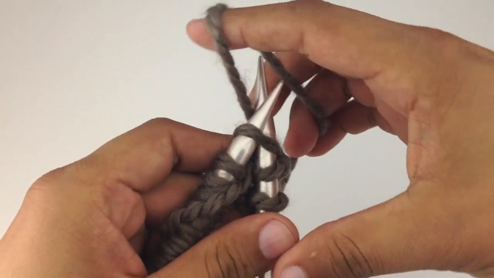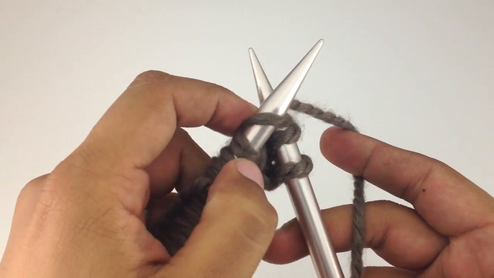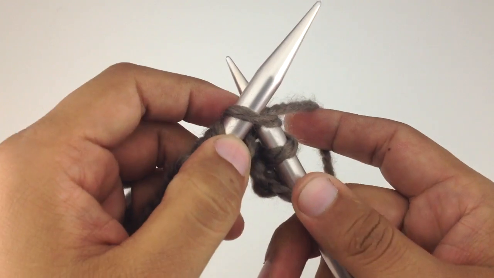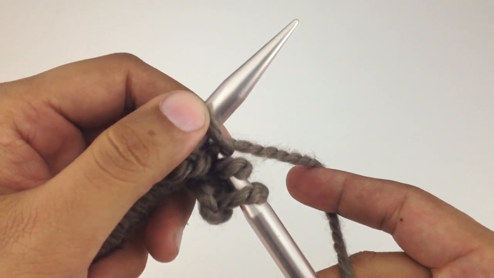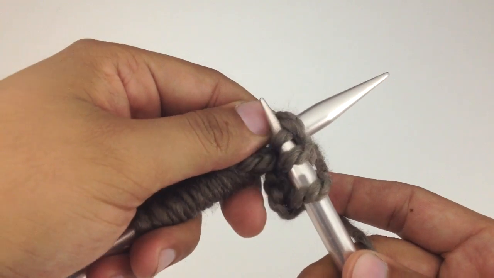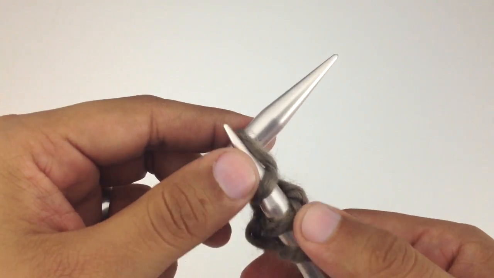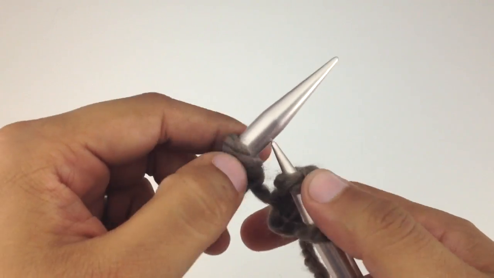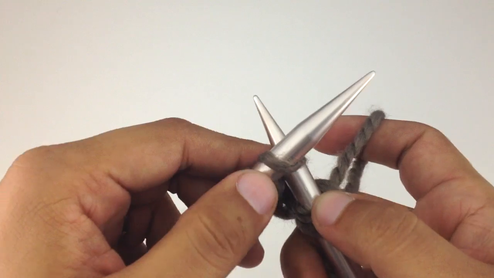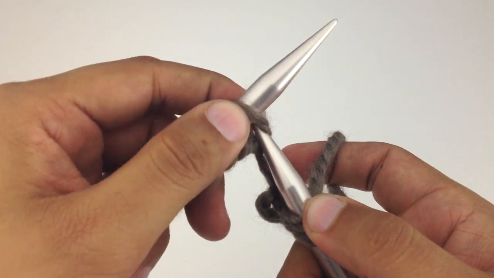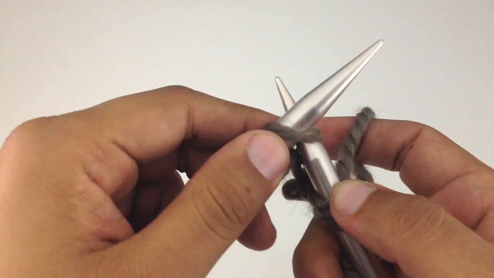And we're going to bring the yarn around in between the two needles, and we are going to pull the yarn right through. If you can see how that is. Now it's important to keep the friction on the tip of the needle against the main needle.